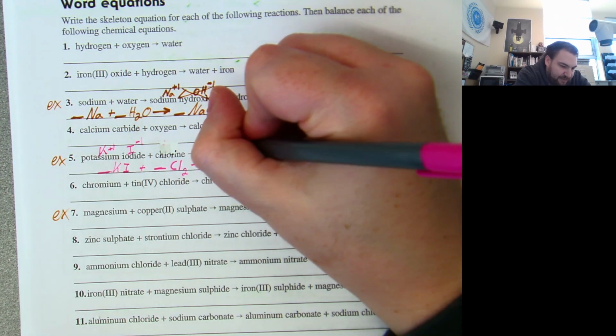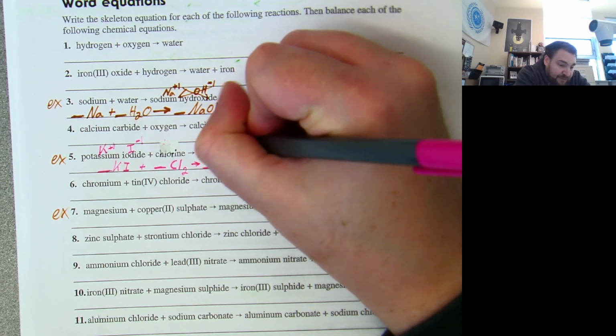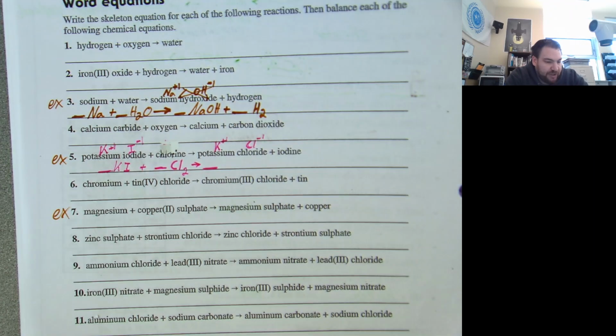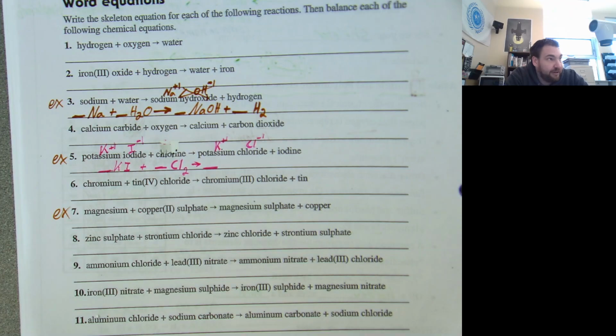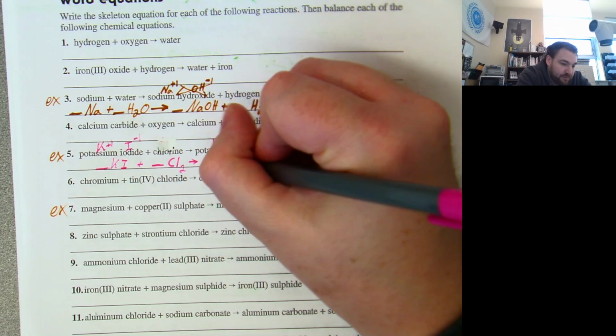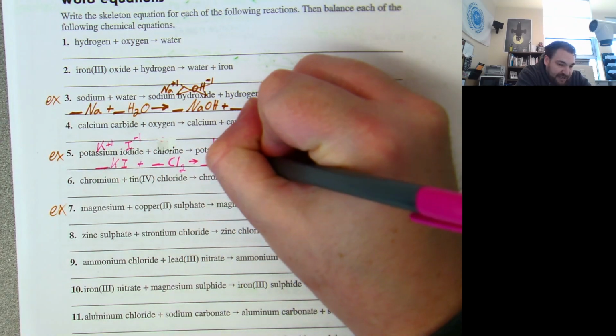Potassium chloride, that's a compound made up of K, charge of +1, and chlorine, charge of -1. So what is the formula going to be for potassium chloride? You swap and drop the charge, and if it's 1, there's nothing to reduce. So potassium chloride is just going to be KCl.